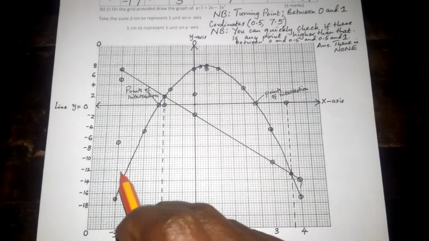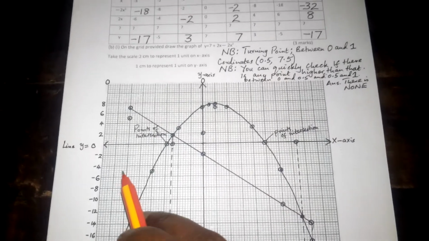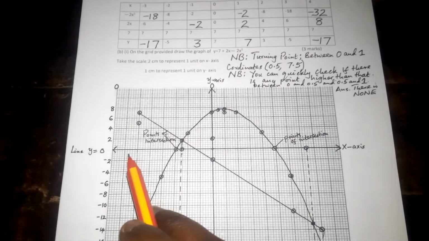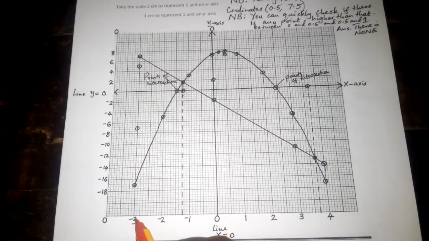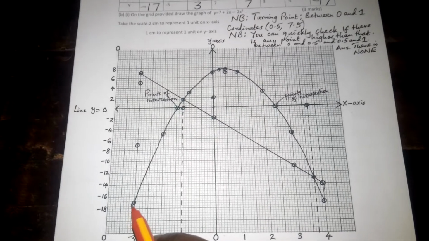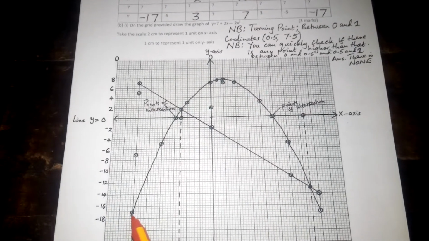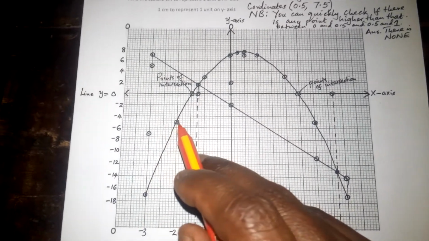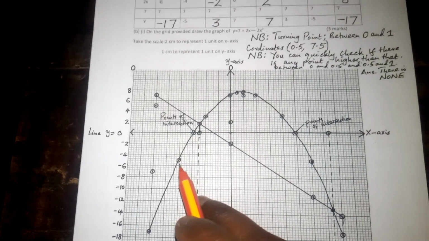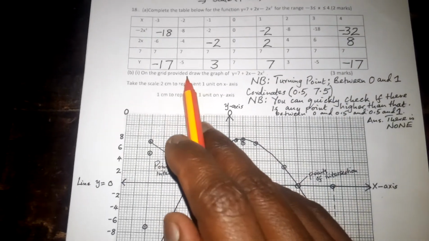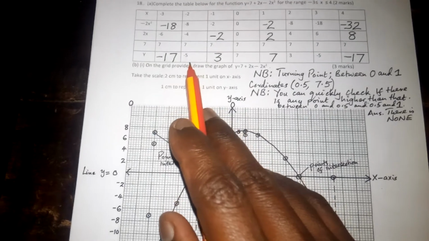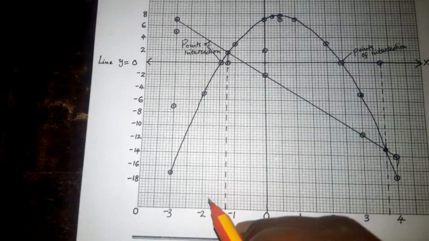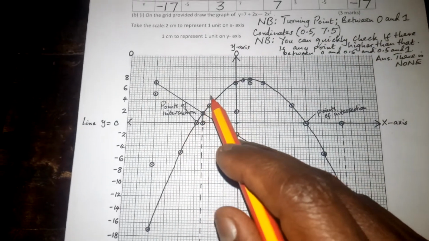So plotting here is not a big problem, because you just check the x and y. For example, we take -3. -3 here goes with the -17, and so on. You can check this coordinate, you can check that coordinate with what we have on the table, that is -2, -5. You can check that coordinate, so -2, -5, and so on. So it gives you a curve.